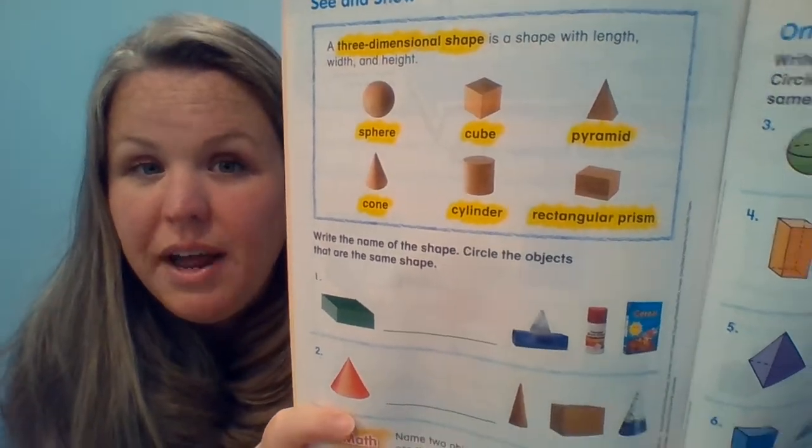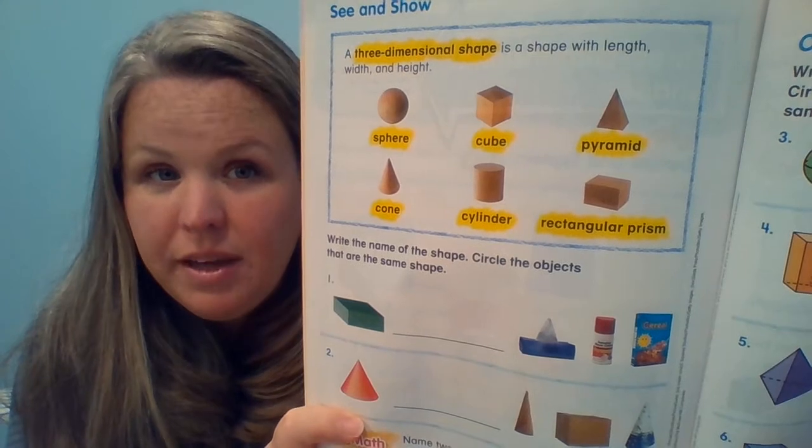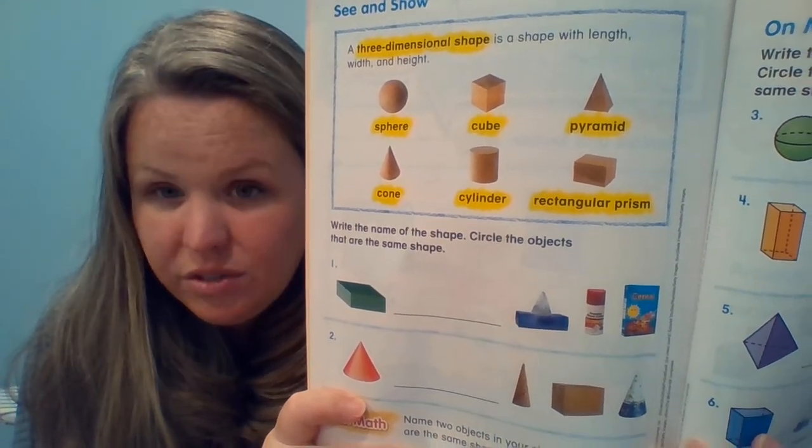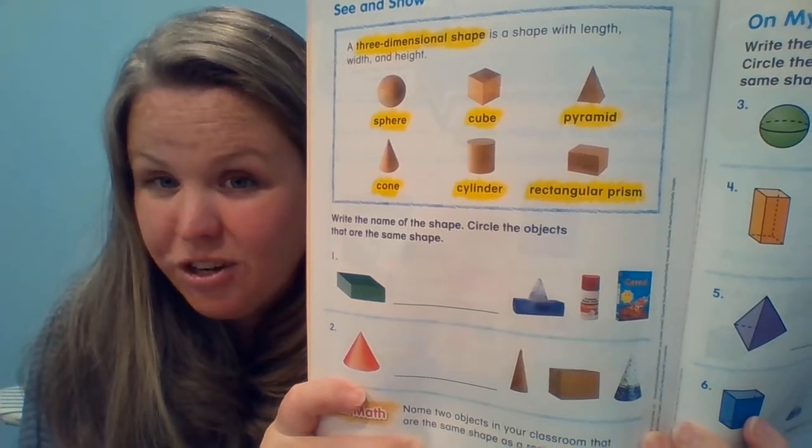One more reminder, a 3-dimensional shape is a shape with length, width, and height. So 3 different ways that we can measure it. All right, good luck, and we'll see you back for the next lesson.